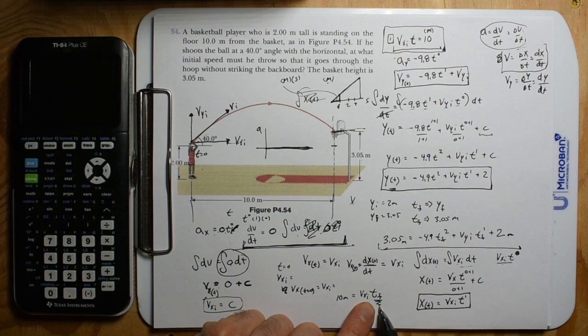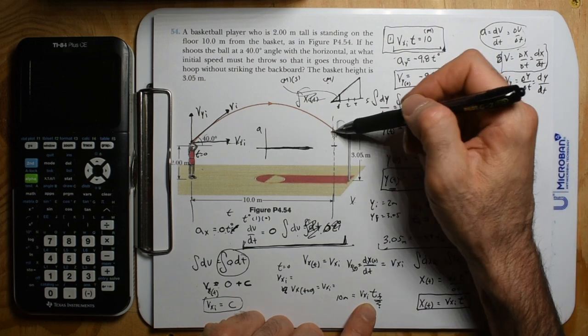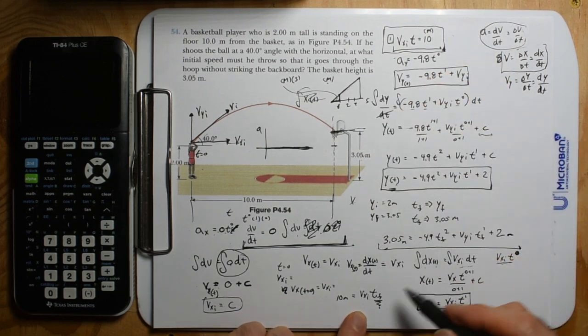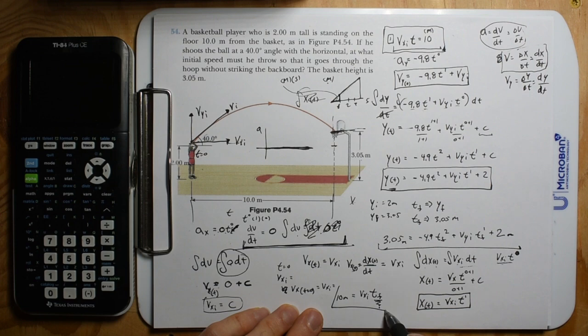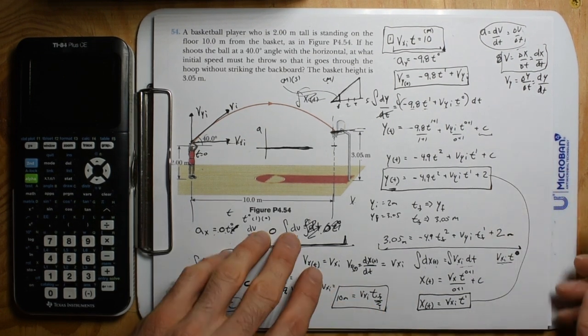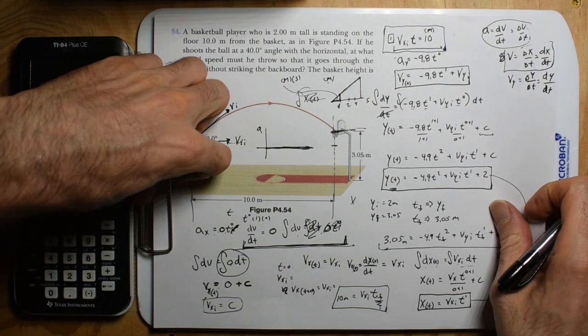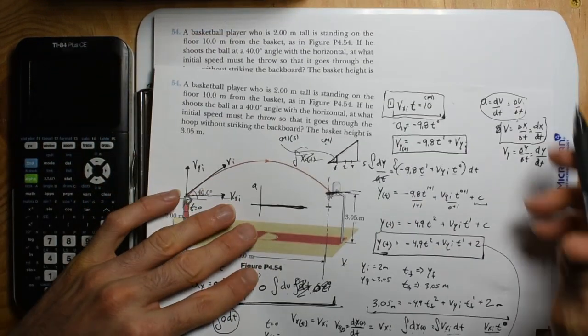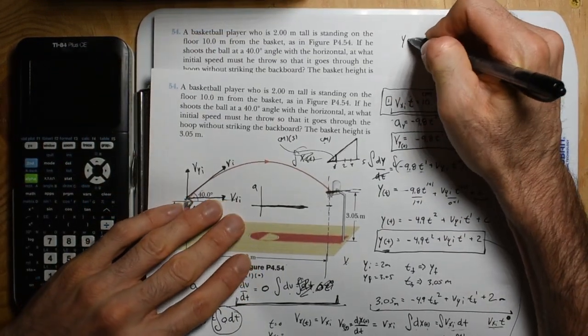That's the same time final that it will reach the y direction at 3.5. So all that was just to get two equations that are related.